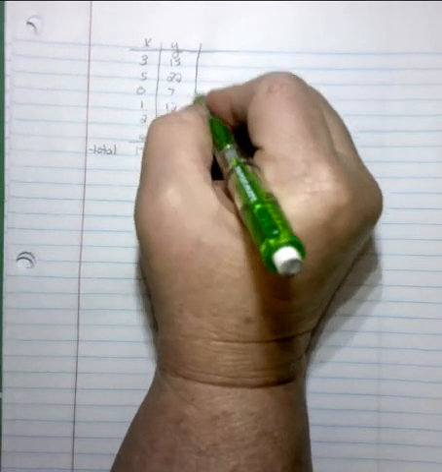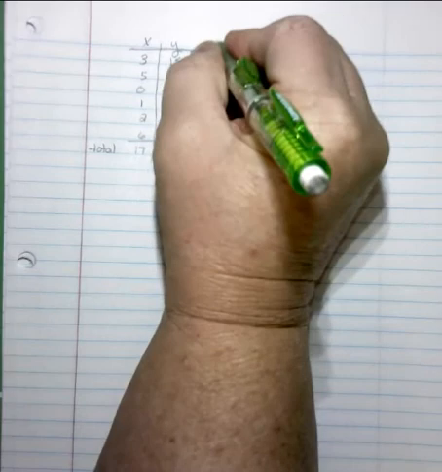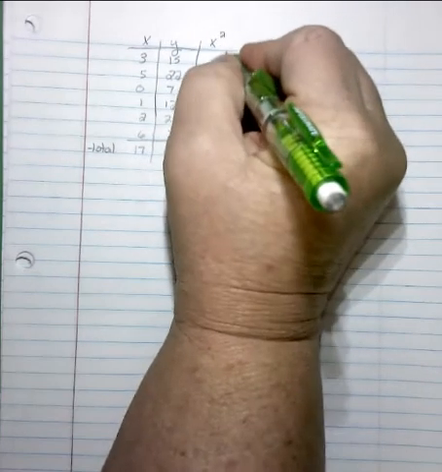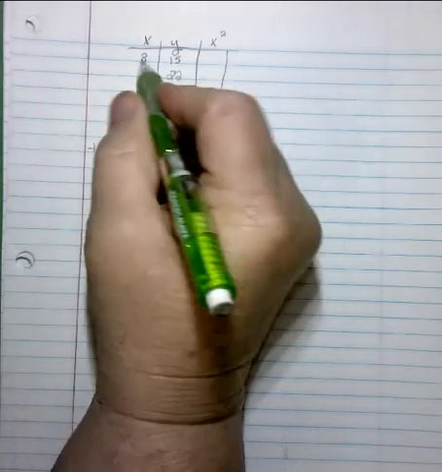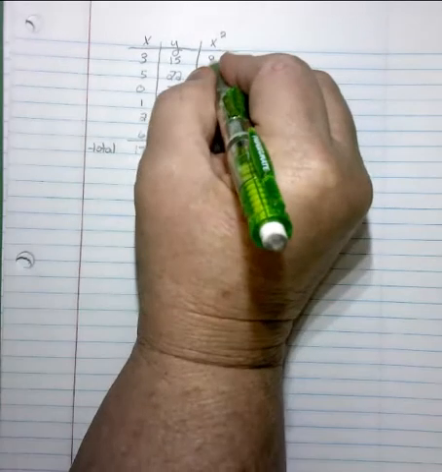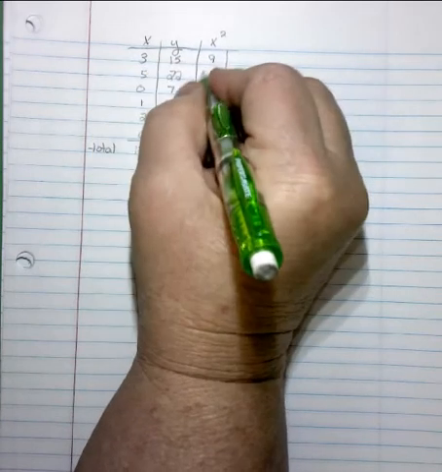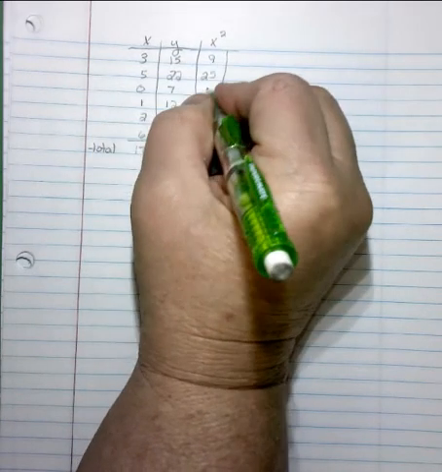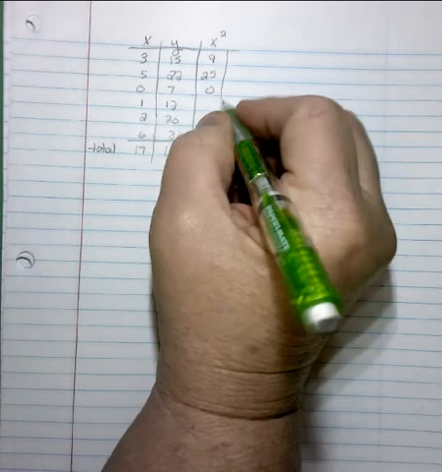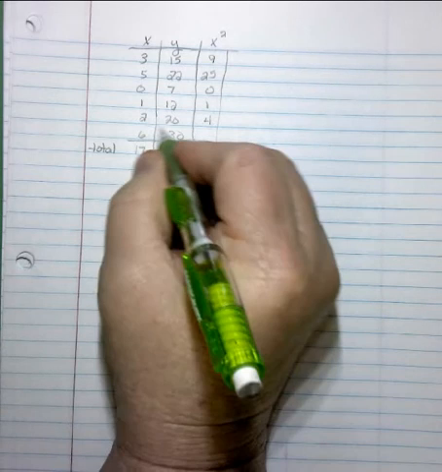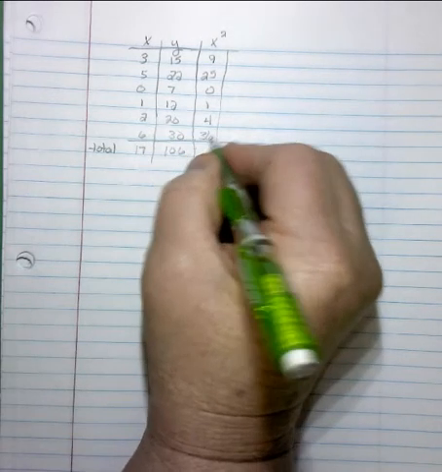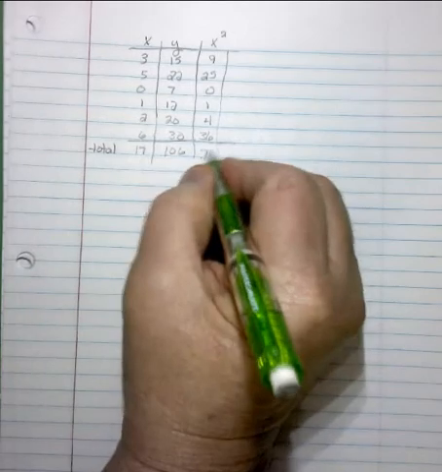So we're going to need to make a column for x squared. So 3 squared would be 9. 5 squared would be 25. 0 squared would be 0. 1 squared would be 1. 2 squared would be 4. 6 squared would be 36. And we're going to need that sum. So that would be 75.